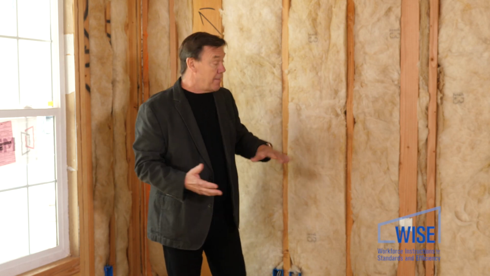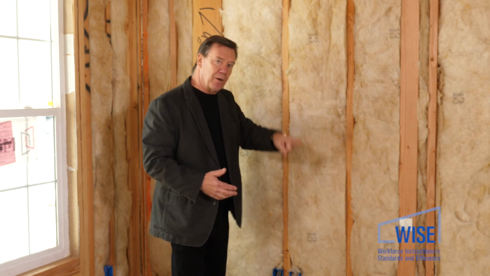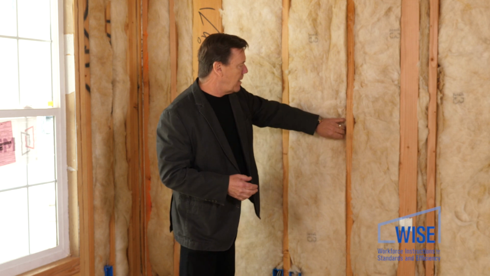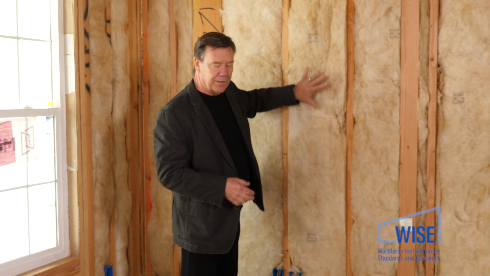Now, why? Well, if this insulation becomes compressed and air can flow through here, that scavenges away heat. That's heat transfer by convection, and it substantially reduces the performance of the insulation. And so having this insulation fully lofted, fully filling the cavity, really improves its performance.